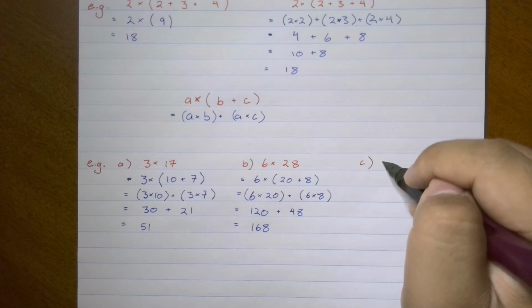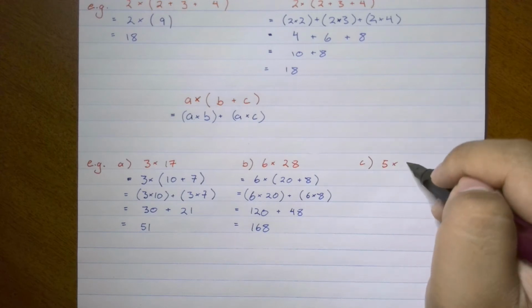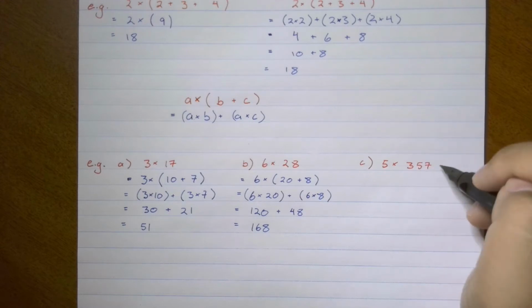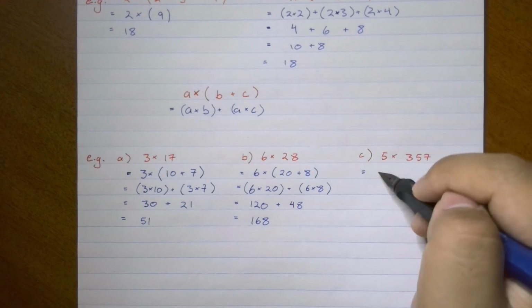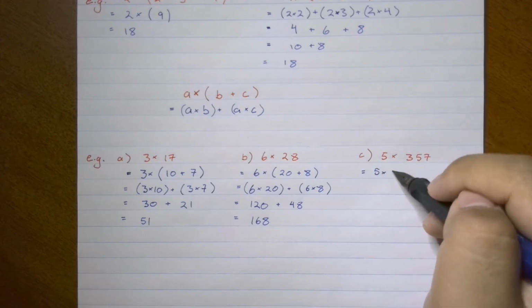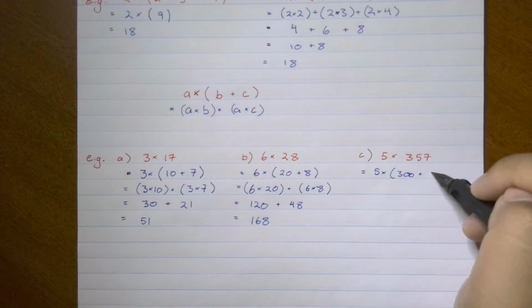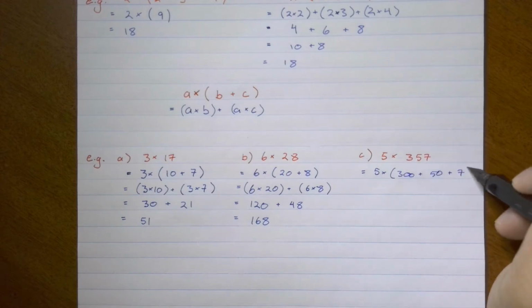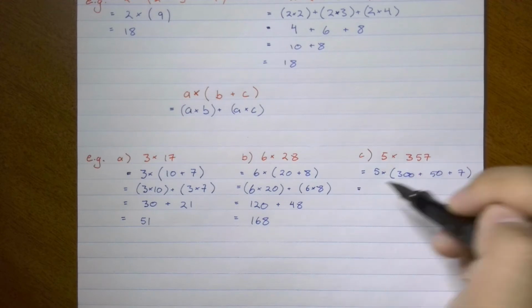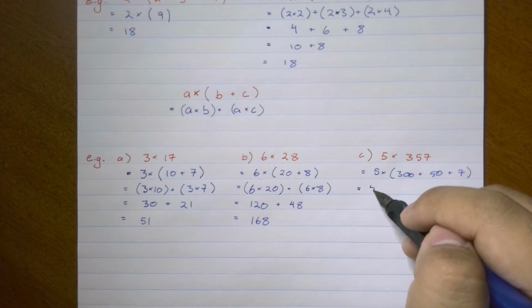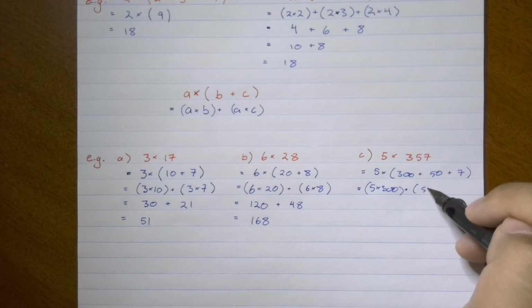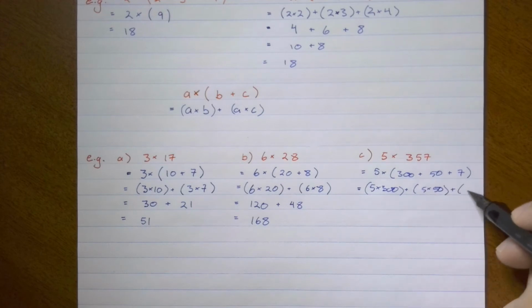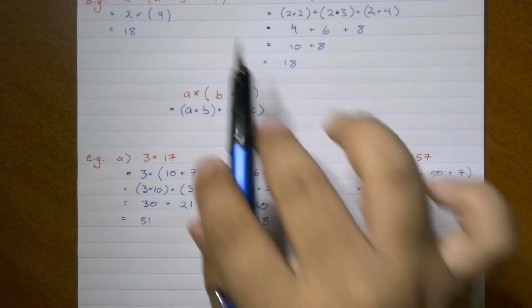Let's say we have 5 times 357. Very big number now. We can break this up as 5 times 300 plus 50 plus 7, which becomes 5 times 300 plus 5 times 50 plus 5 times 7. This is because of the distributive law.